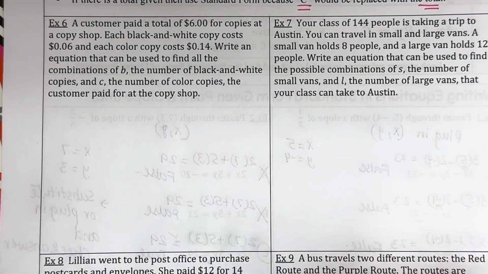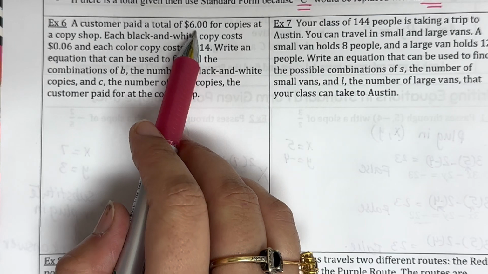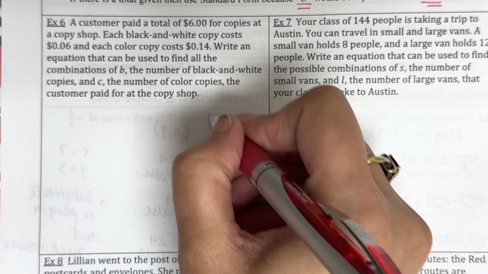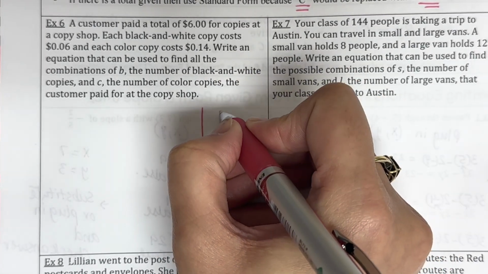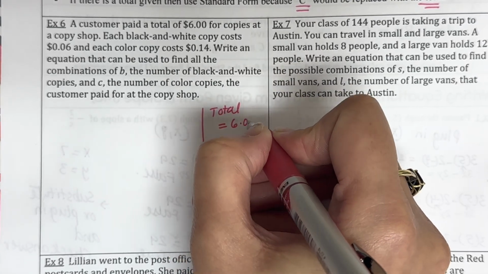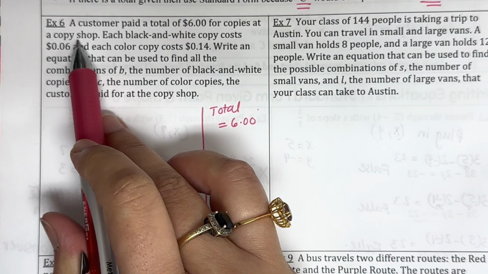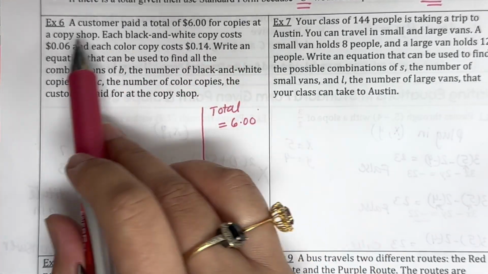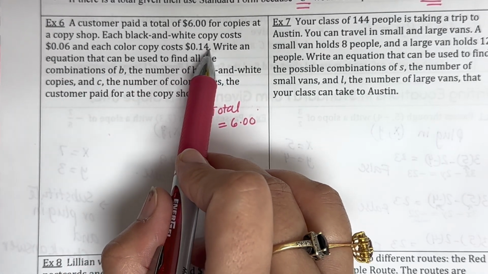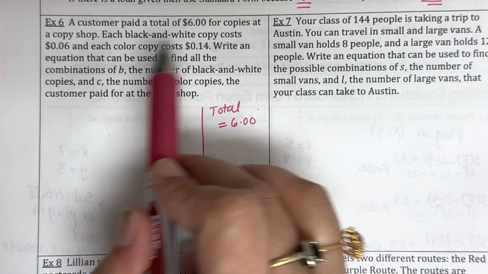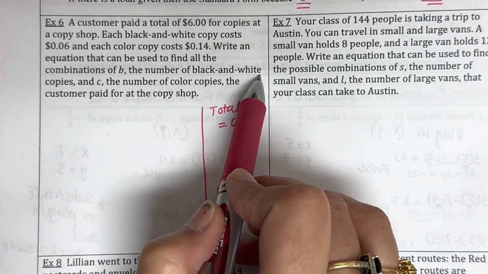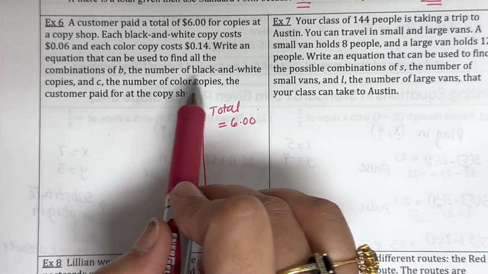Example number 6. It says a customer paid a total of $6 for copies at a copy shop. I already have one total over here: my first total is $6. Each black and white copy costs 0.06 and each color copy costs 0.14. Write an equation that can be used to find all the combinations of B, the black and white copies, and C, the color copies.